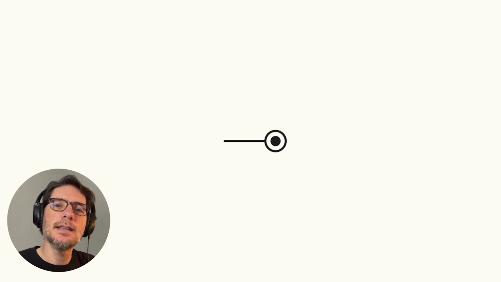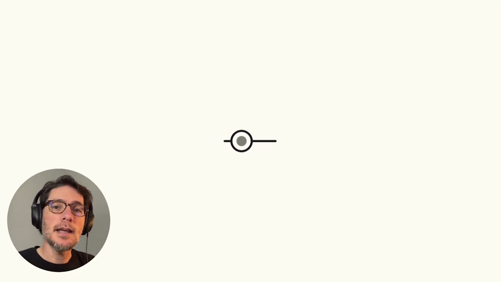Hi everyone, I'm Jesse, and in this video I'm going to show you how you can create this switch in a simple way. We will see the design, the animation, and how you can use the state machine. Then I'll show you how you can improve this switch to create something more interesting. So let's see this tutorial.